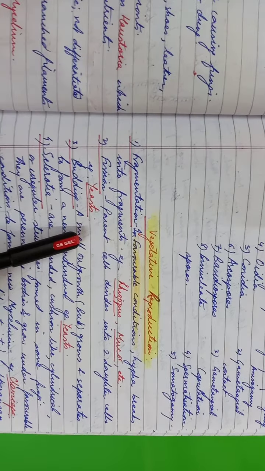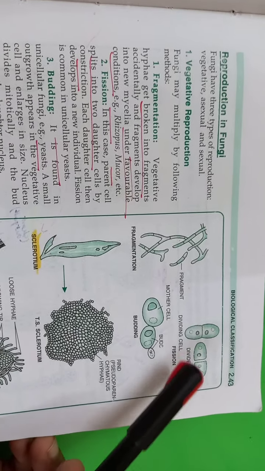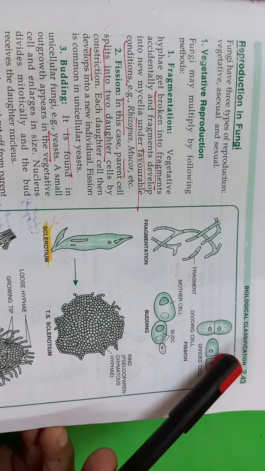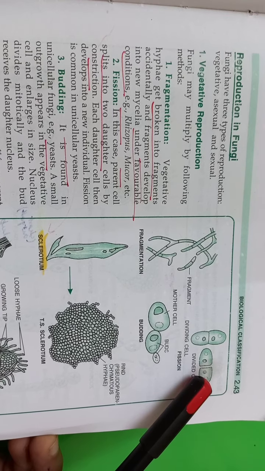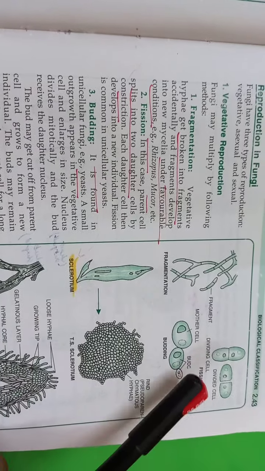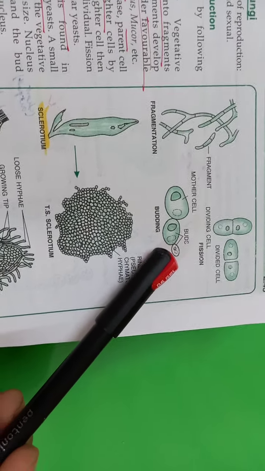Next comes fission. Fission means to divide. You can see here one cell divides into two. You can see the parent cell splitting into two daughter cells, right? And each develops into a new individual. This is seen in yeast. The third is budding. This is found in yeast once again.